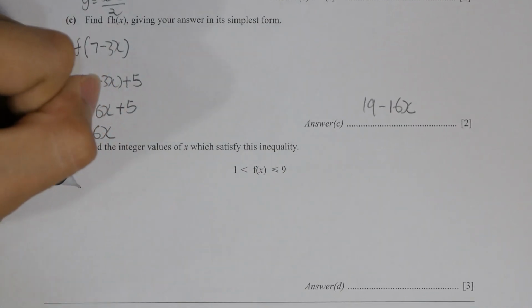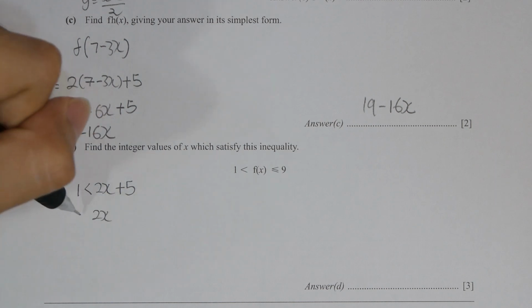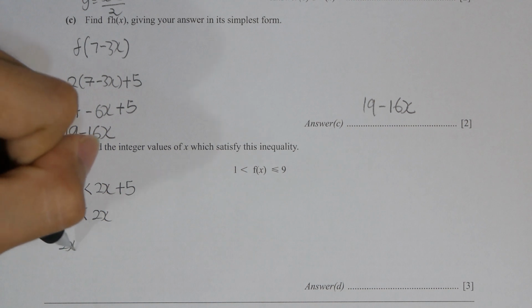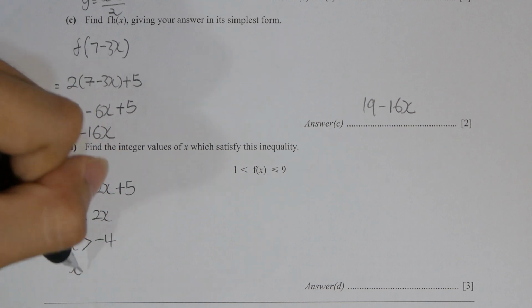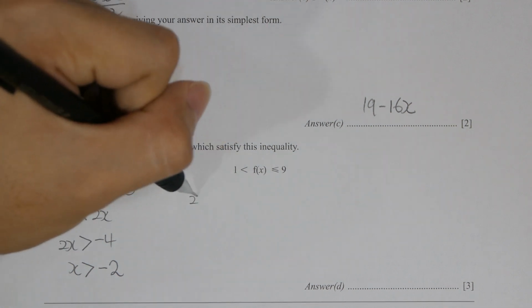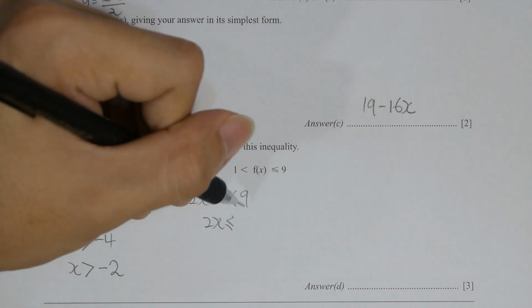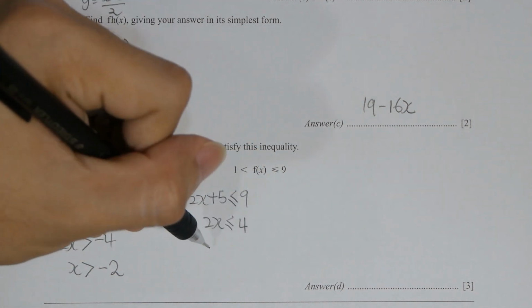For part D, you are required to separate these inequalities into two parts. So 1 less than 2x plus 5. After you run the calculation, x will be more than negative 2. Whereby for the next inequality, it will be 2x plus 5 less than or equal to 9.